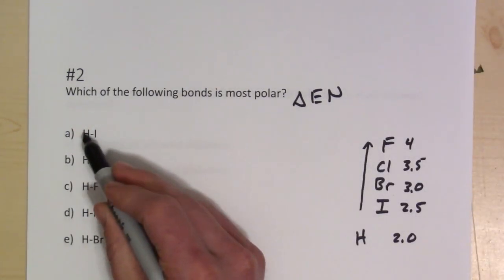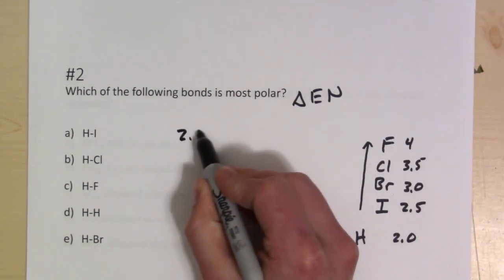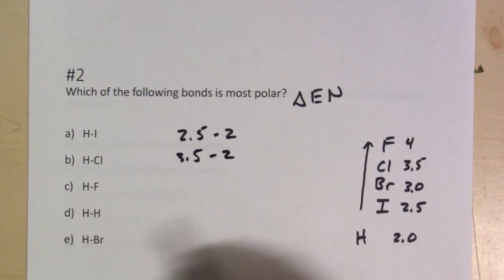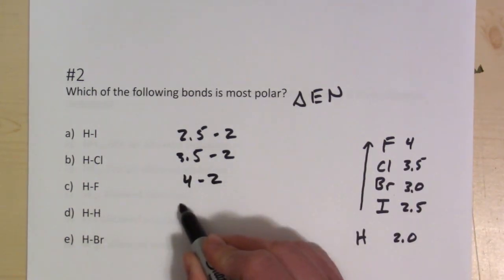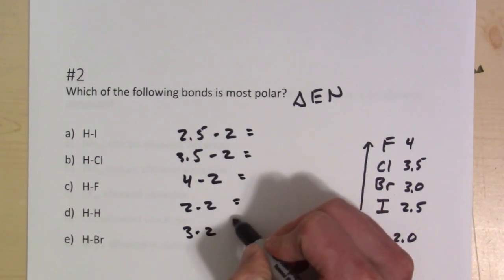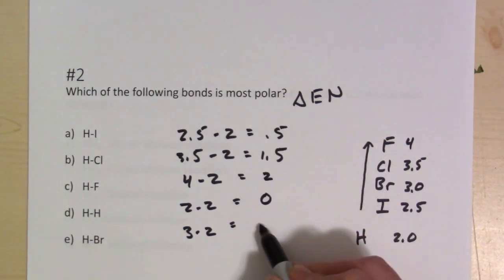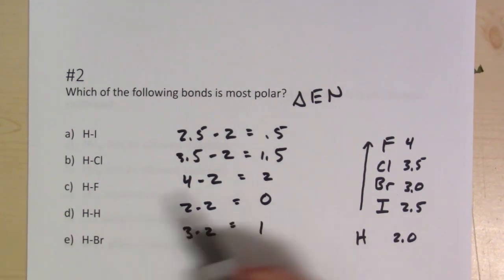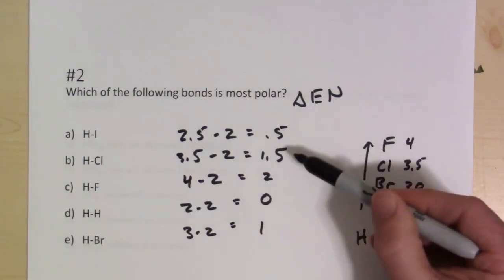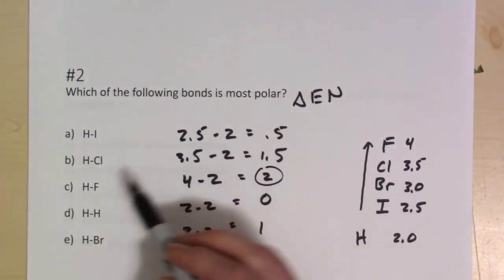So subtracting the electronegativity of hydrogen from each of the halogens here, we have 2.5 minus 2, 3.5 minus 2, 4 minus 2, 2 minus 2, and 3 minus 2. So in each of those cases, if we do the math, we get 0.5, 1.5, 2, 0, and 1. So this one is 0 here. That's the one between hydrogen and hydrogen. There's no electronegativity difference because it is the same atom, and the one with the greatest electronegativity difference is 2 here. So that's between fluorine and hydrogen.